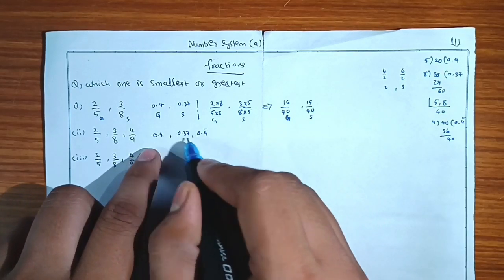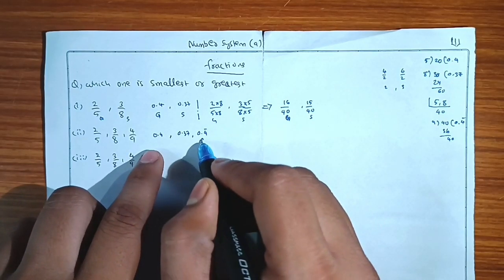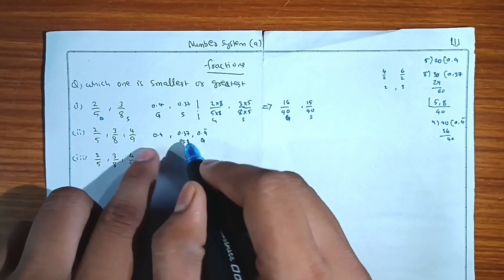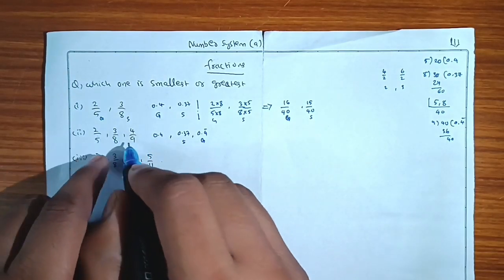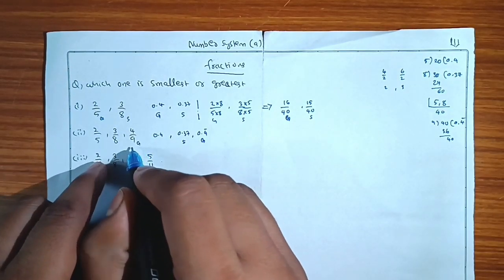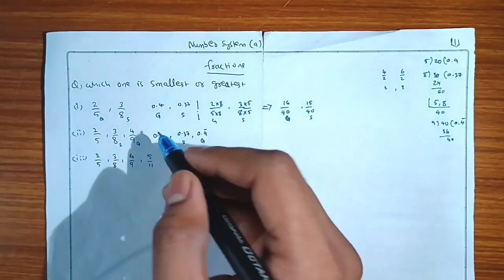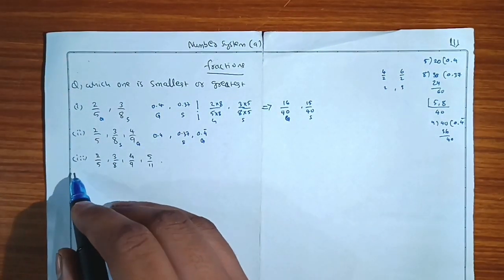So among these three, this one is the greatest and this one is the smallest. Now in these three, this is the greater value and this is the smaller value. Now let us move to this third question.